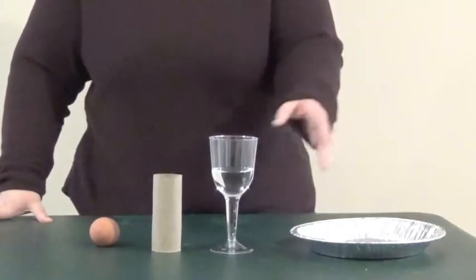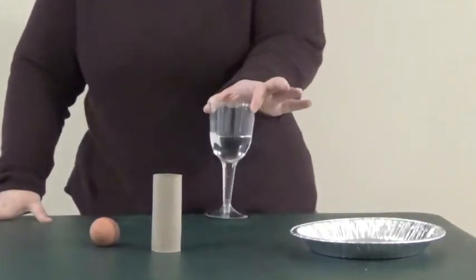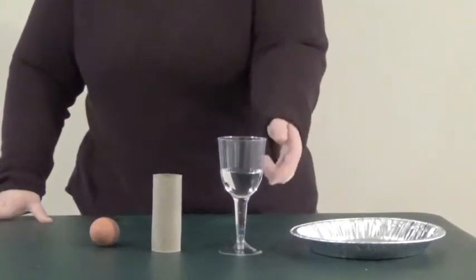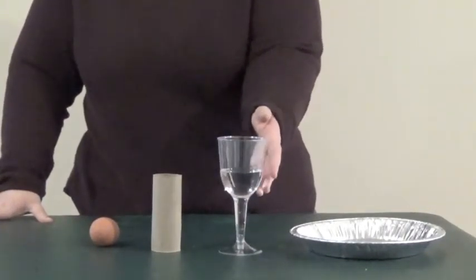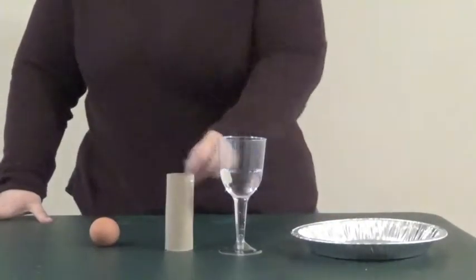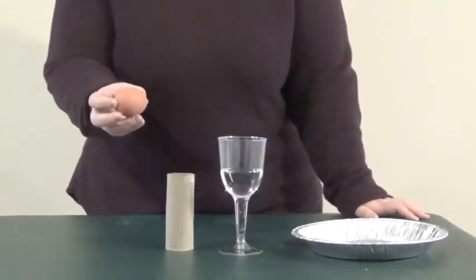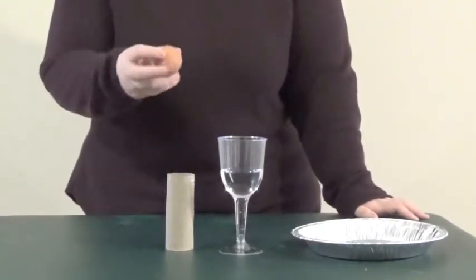For this demonstration, you're going to need a plastic cup. This is a plastic wine glass, but a plastic cup is more than fine. Fill it up with a quarter to a little under halfway filled with water, a pie tin, an empty toilet paper roll, and an egg. Now, I'm using a raw egg, but you can use a hard-boiled egg.